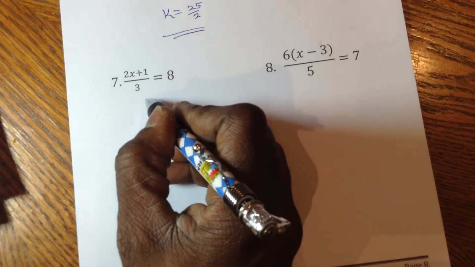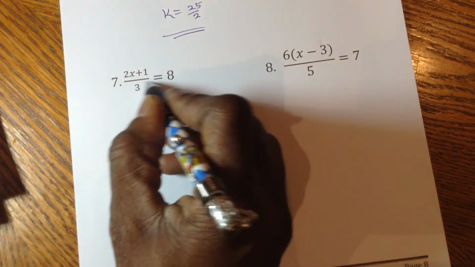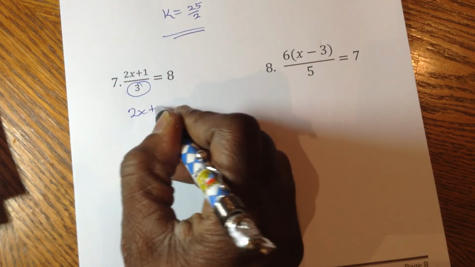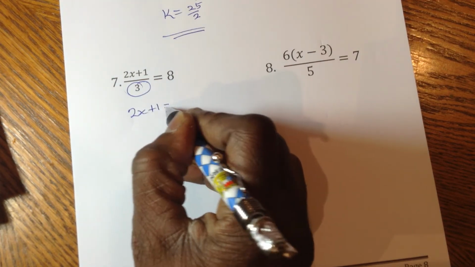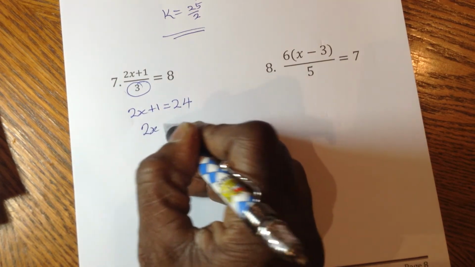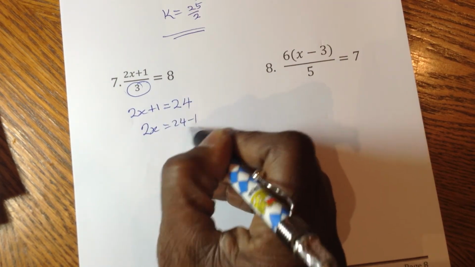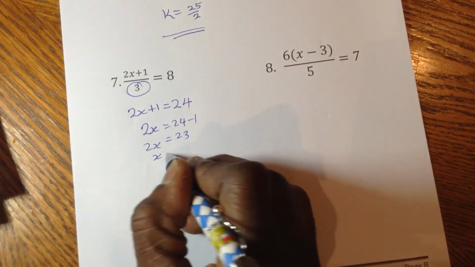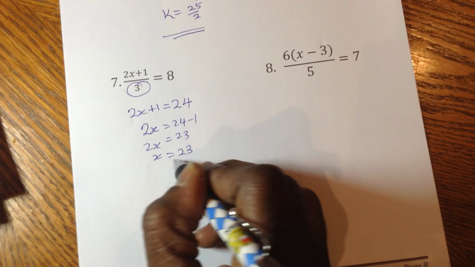Question 7. Start by multiplying through by 3. So I'm going to get 2x add 1 equals 24. I'm going to get 2x will be 24 minus 1, which is 23. Therefore 2x is 23, hence x equals 23 over 2.